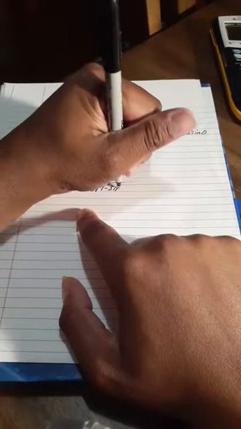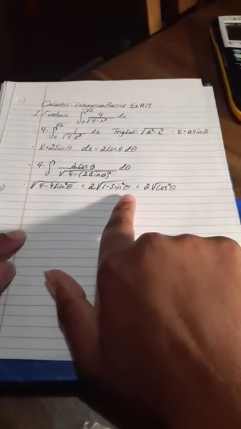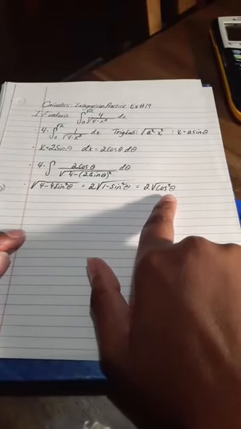So remember that this is just going to be 2 times the square root of 1 minus sine squared theta, which is just going to be 2 times the square root of cosine squared theta, because remember that sine squared of theta plus cosine squared of theta is equal to 1. So if we wanted to solve that for cosine squared theta, it would be cosine squared theta is equal to 1 minus sine squared theta. And if I take the square root of cosine squared theta, I get cosine theta. So therefore, this just becomes 2 cosine theta.